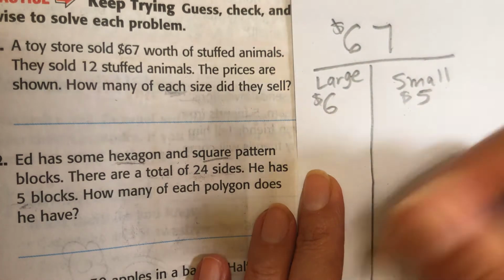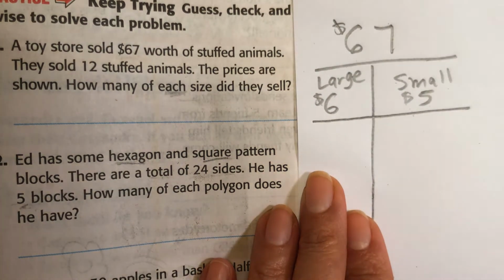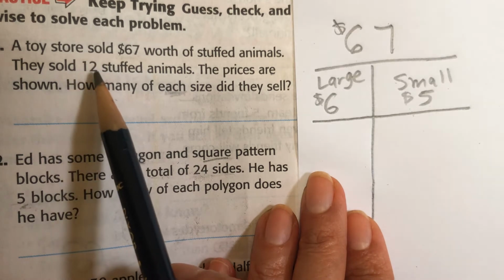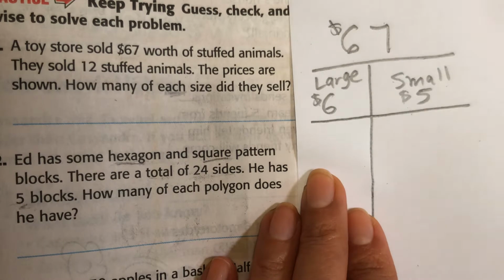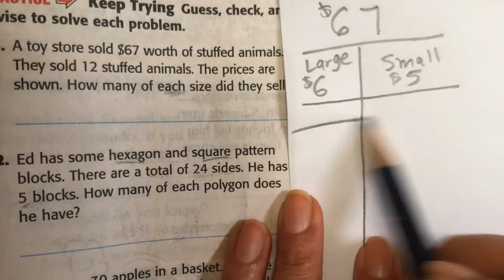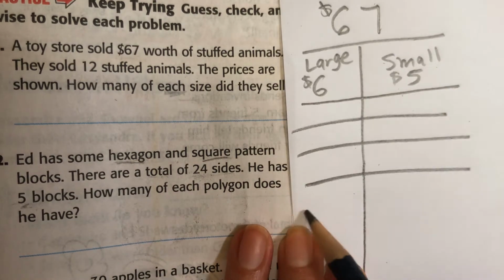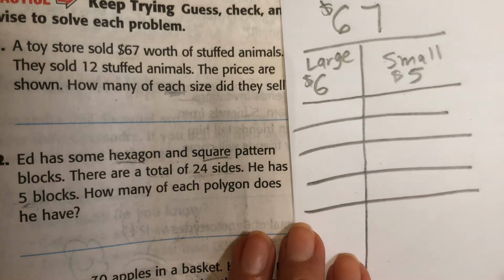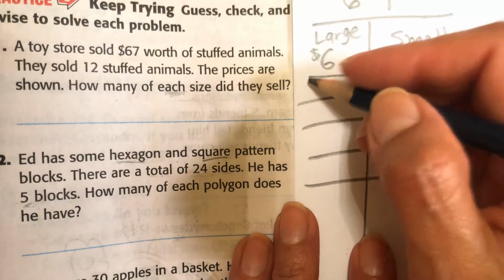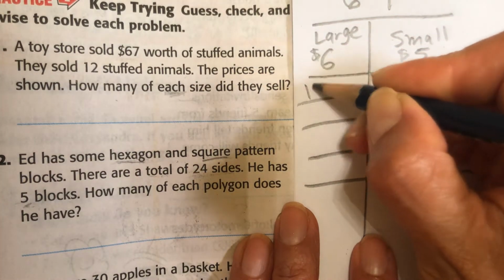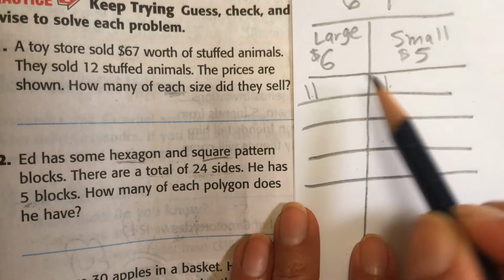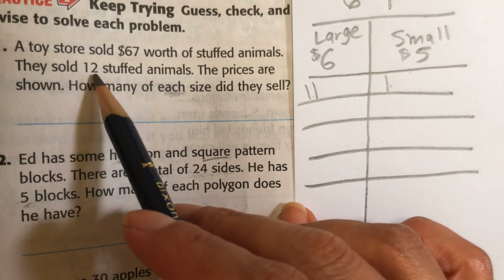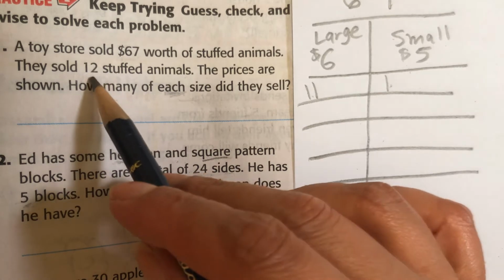So let's see if we can figure out some kind of table. And they sold 12 total. So how do we get 12? Just like in this other one, we have to add it up. So here we go. I could do 11 large and 1 small, because 11 plus 1 is 12. Or how else can I get 12?